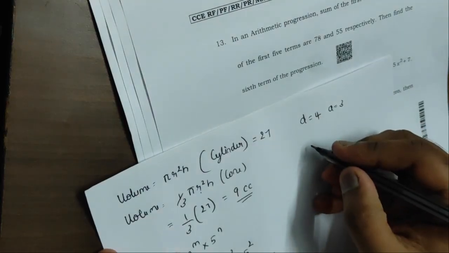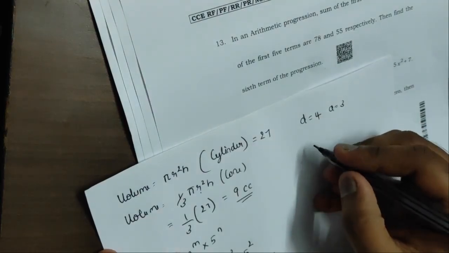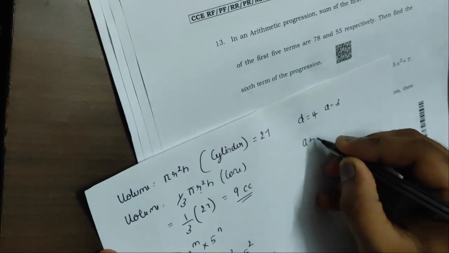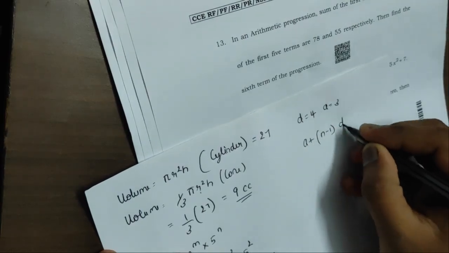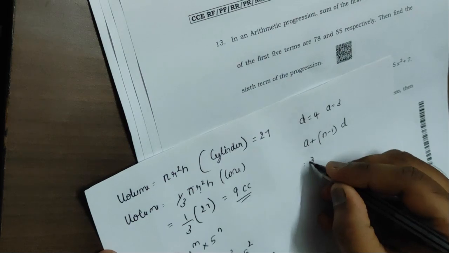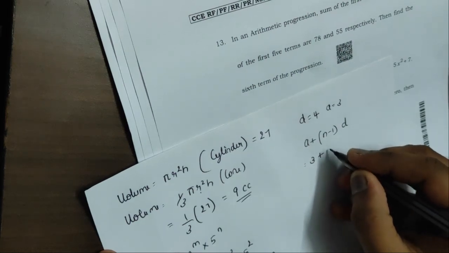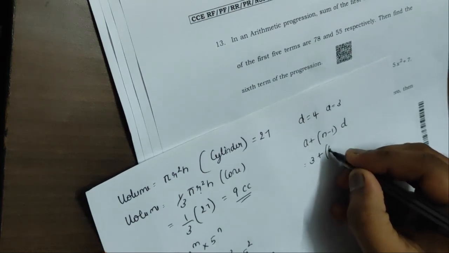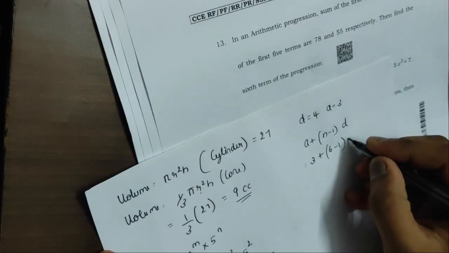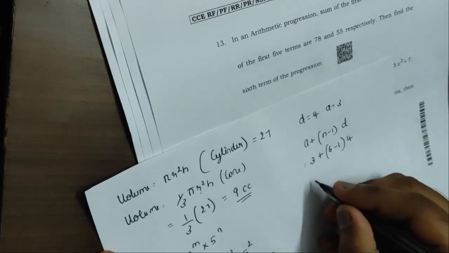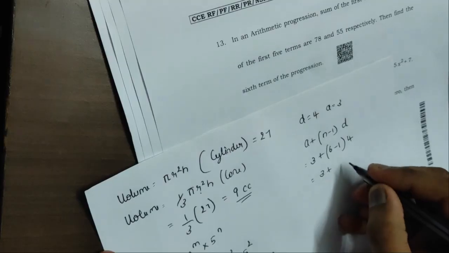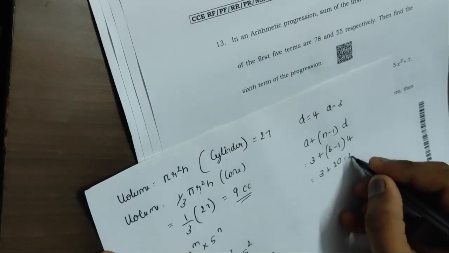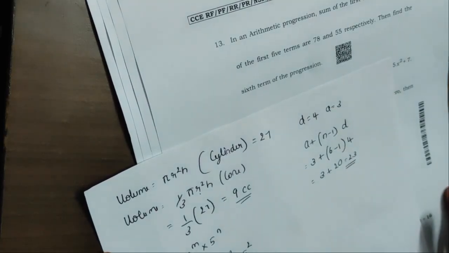We know the formula for the nth term of the arithmetic progression is given as a plus n minus 1 into d. We know the value of a is 3, n is 6 for the 6th term, so 6 minus 1 into d, which is 4. So that comes to 3 plus 20, 23 is our required solution.